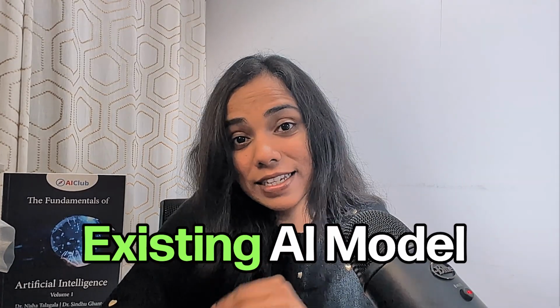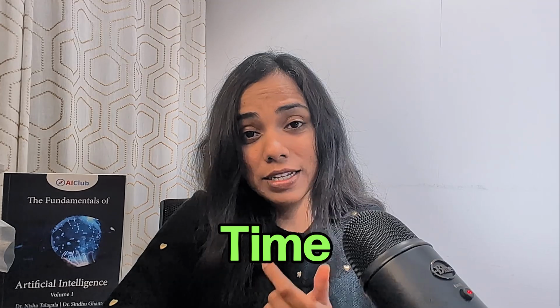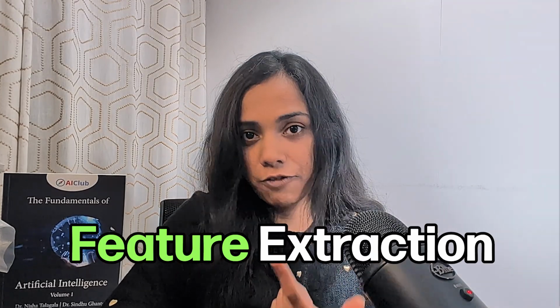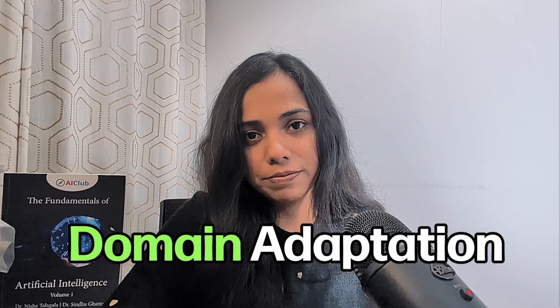So, in summary, transfer learning lets you build on an existing AI model's experience instead of training from scratch. This saves you time, data, and compute. There are several different approaches in how you can do this, which include feature extraction, fine-tuning, and domain adaptation. I hope this helps you with making transfer learning less mysterious.